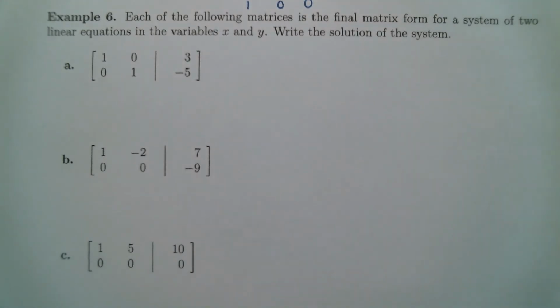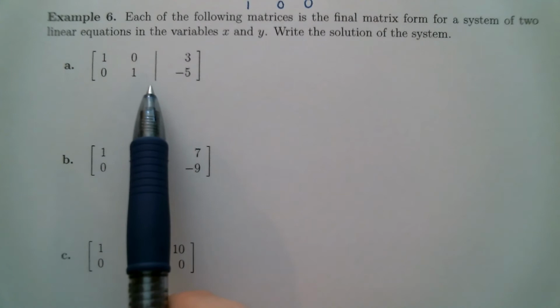You need to interpret the solution of the system of equations, and we don't have the system of equations to rely on. We're just looking at the last matrix. So here's our matrix in part A.